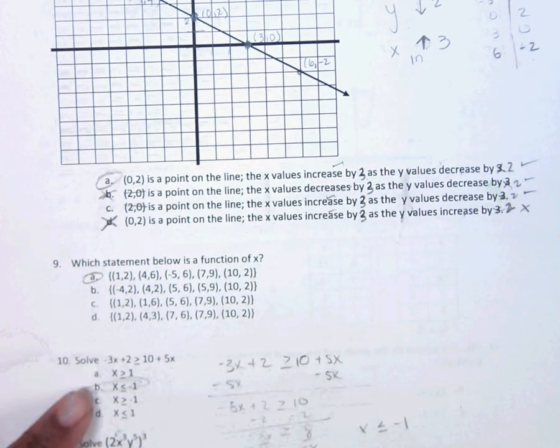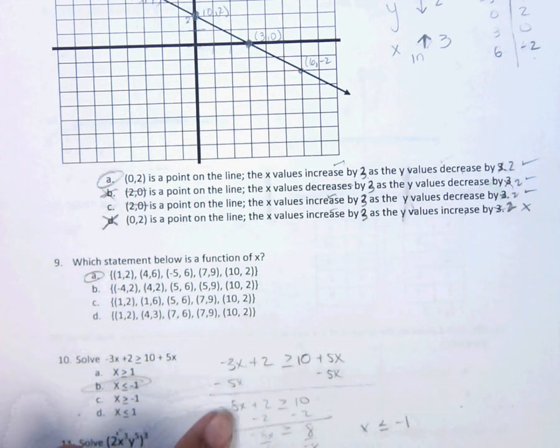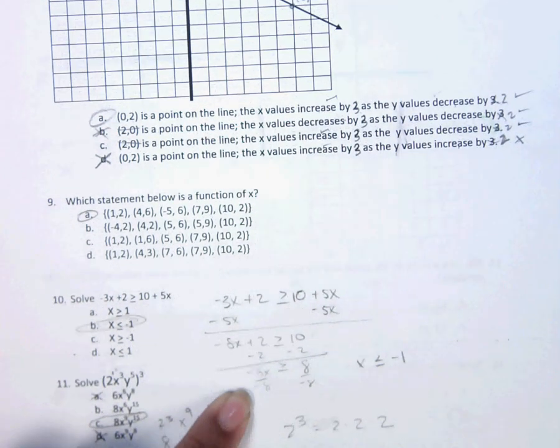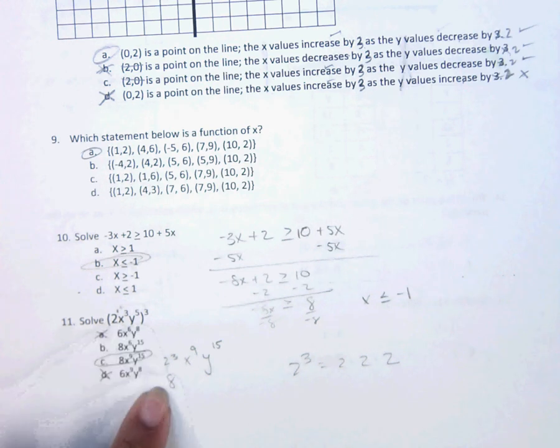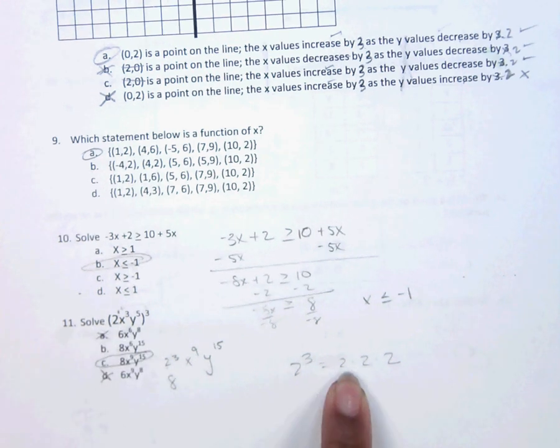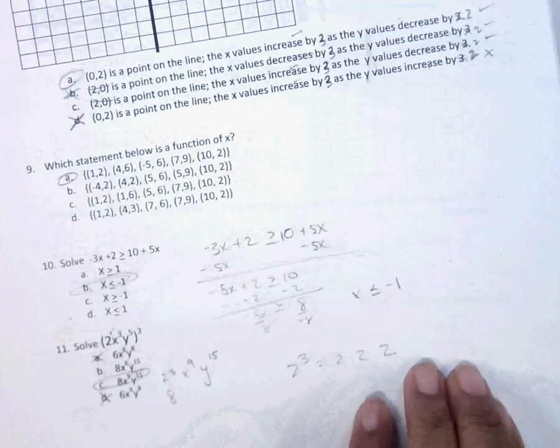On letter B, that's how you solve it. There's a little picture there. You can pause and look. Write it down. Okay, number 11. Remember, there's a 1 on the 2, so that becomes 2 cubed, and that's 8. It's not 6. Then you multiply the other exponents.